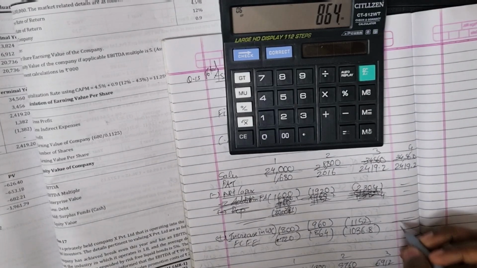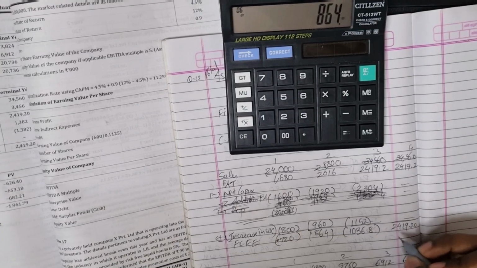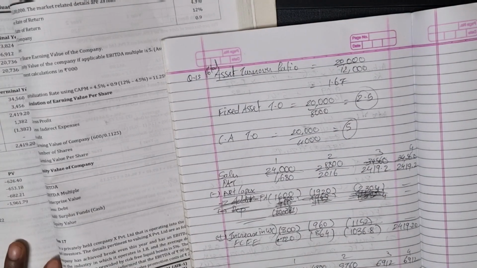It's all in negative only. The third one will be 2419.2. It will be positive because there is no additional expenditure. So we got the FCFE.